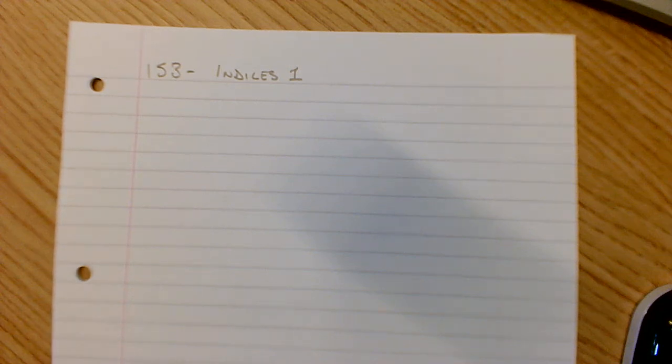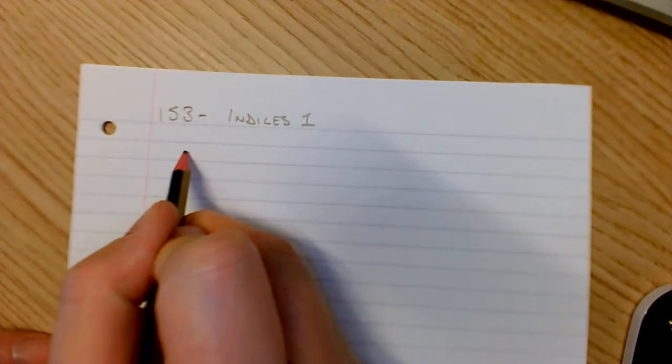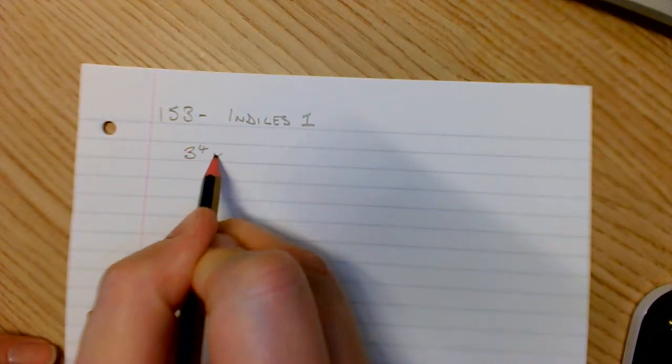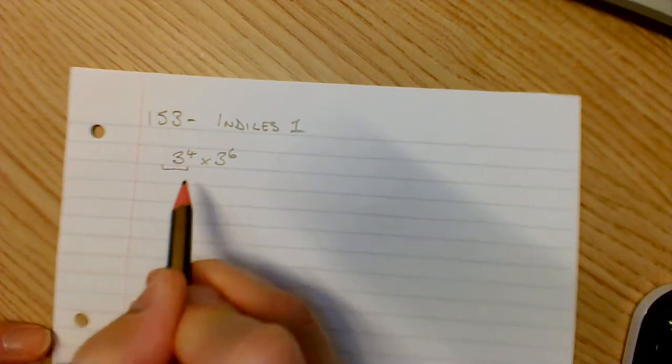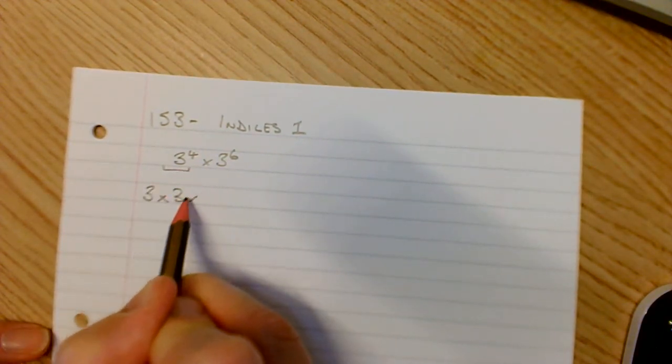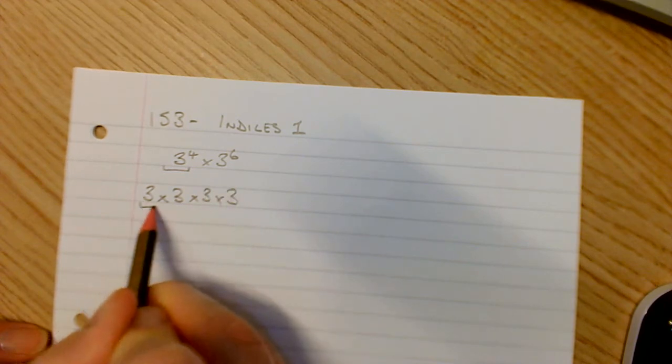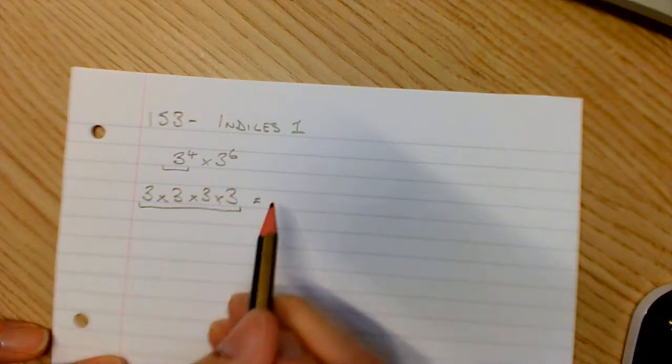This is Indices 153. Our first question is 3 to the power of 4 times by 3 to the power of 6. Now if I just explain this one, what this 3 to the power of 4 means is 3 times 3 times 3 times another 3. So there's 3 to the power of 4, which bizarrely is 81.